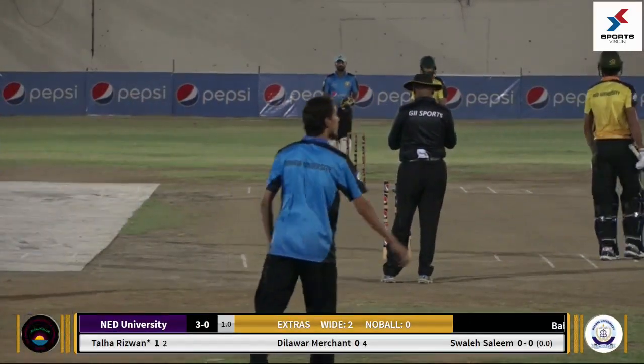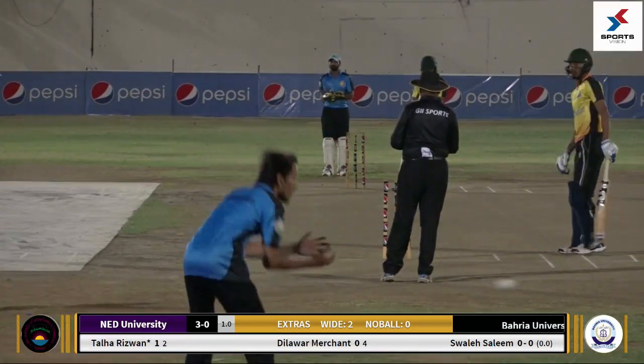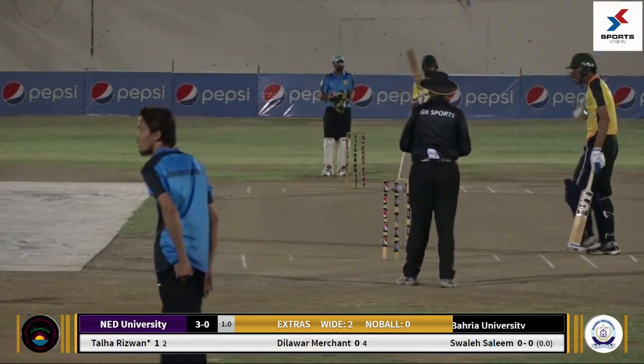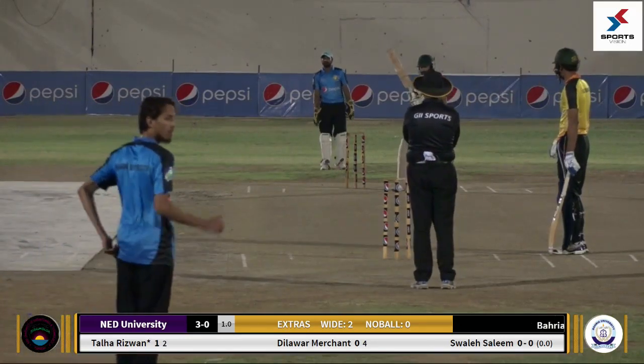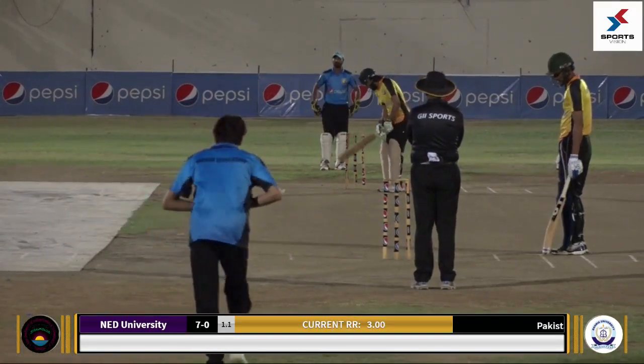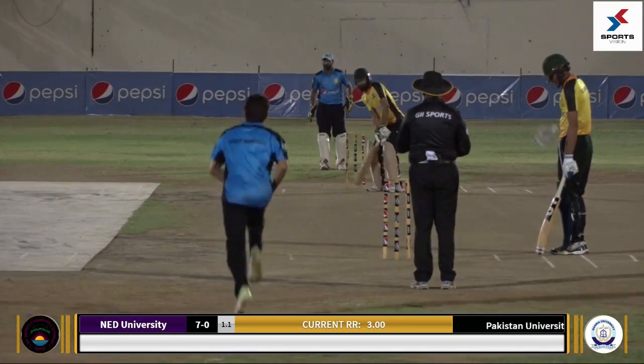Saleh Rizwan's the man who pulled it beautifully with control. Saleh Salim was the bowler. He bowled a little bit short, and Salah had all the time to dispatch it for the boundary. The first boundary of the semi-final, and a good start to the over.